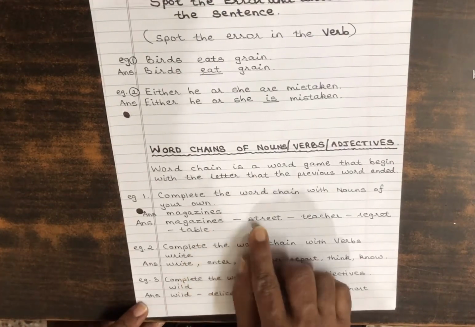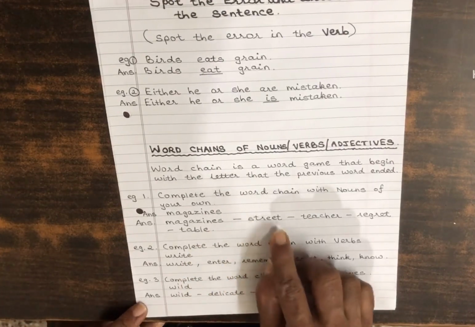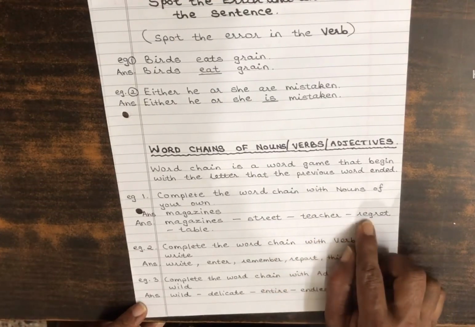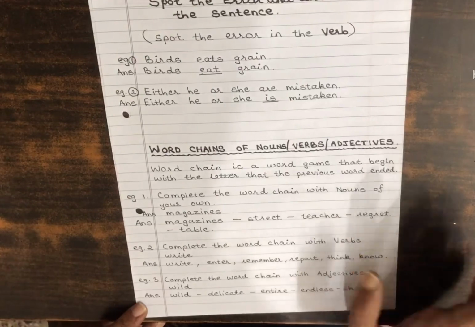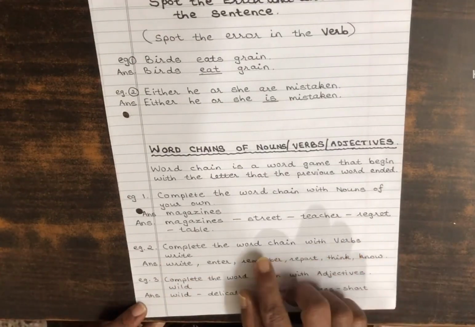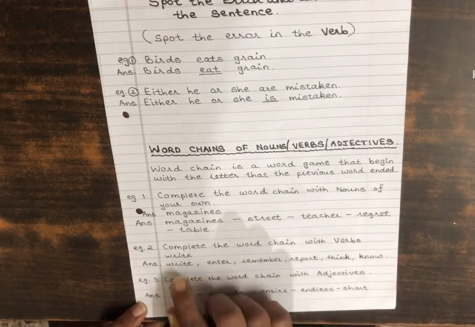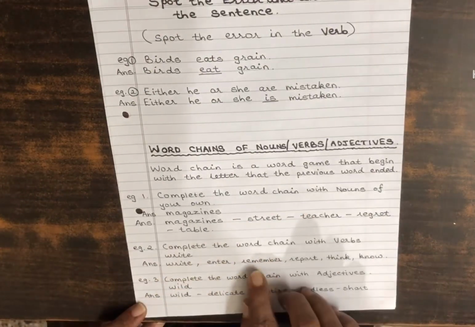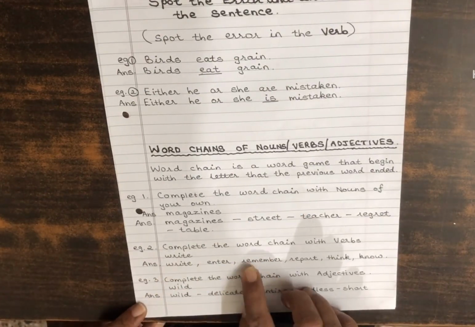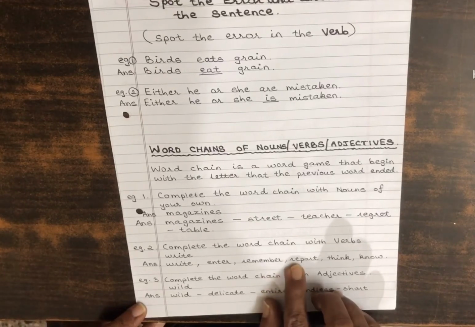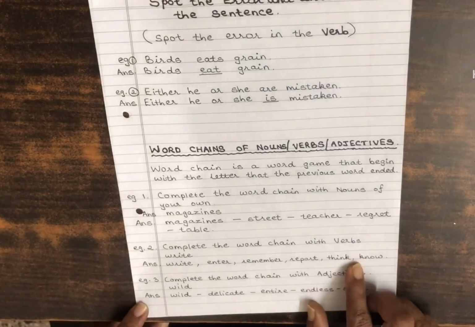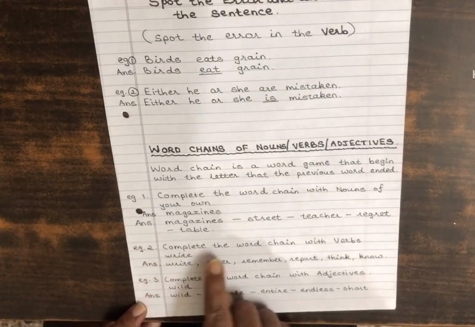So S, street. Last word T, teacher. R, regret, and so on. Same way with word chain with verb. Write, action word. E, enter. R, remember. Again R. R, repeat. T, think. K, to know. So always add T or to know whether it is a verb or not.